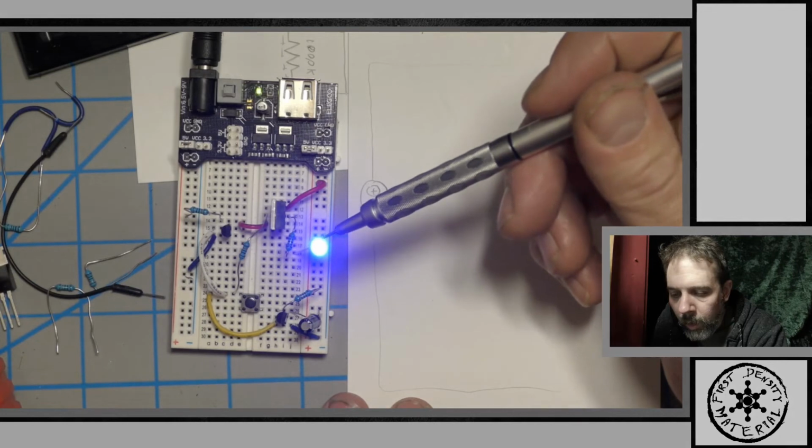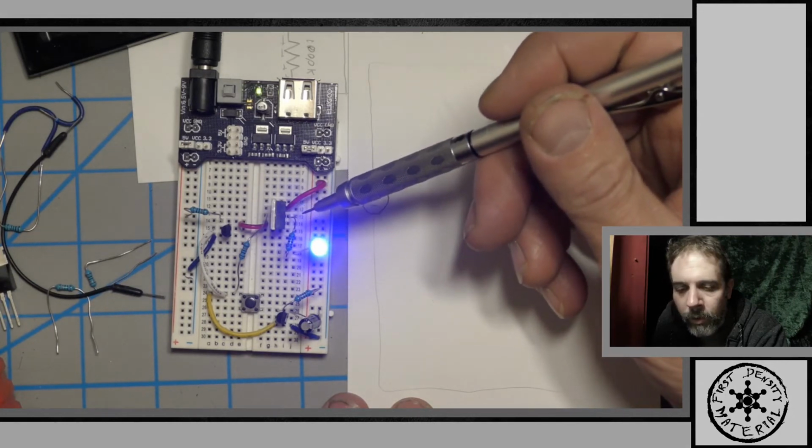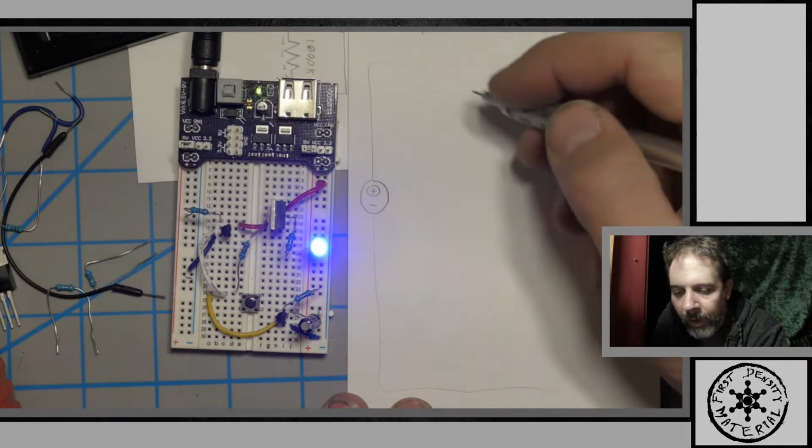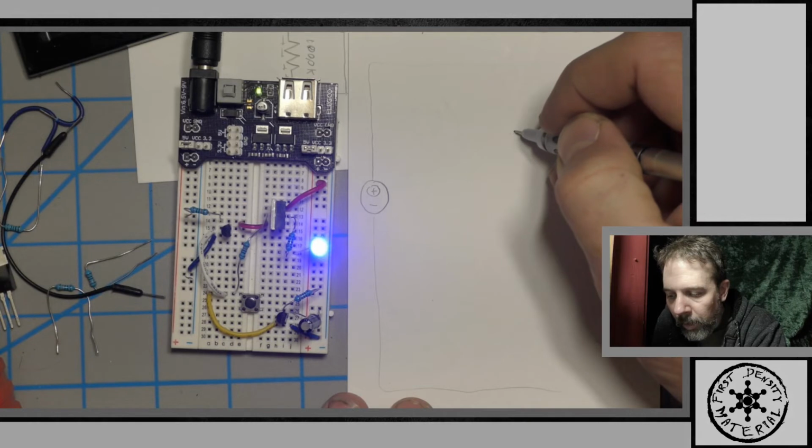I always start with the most irritating thing first. That's the MOSFET P channel. So we're going to draw this clear over here.